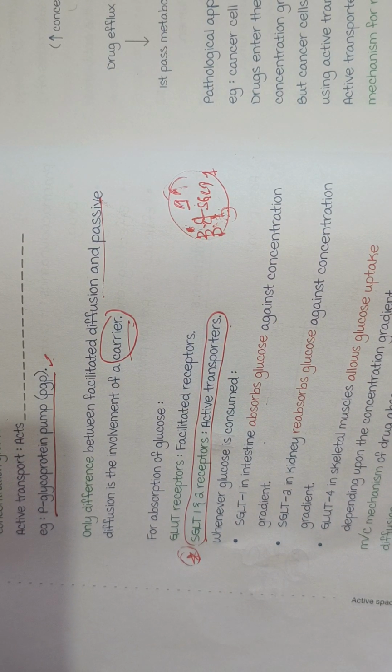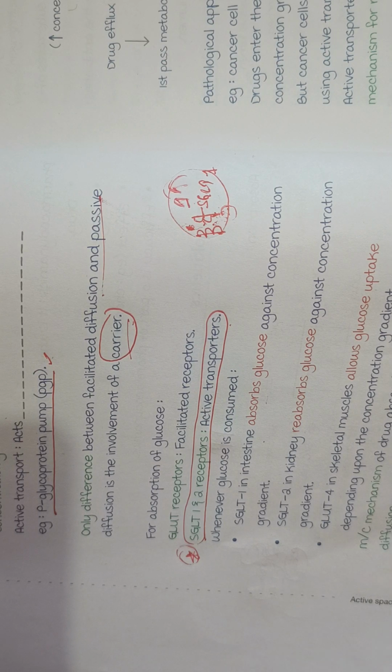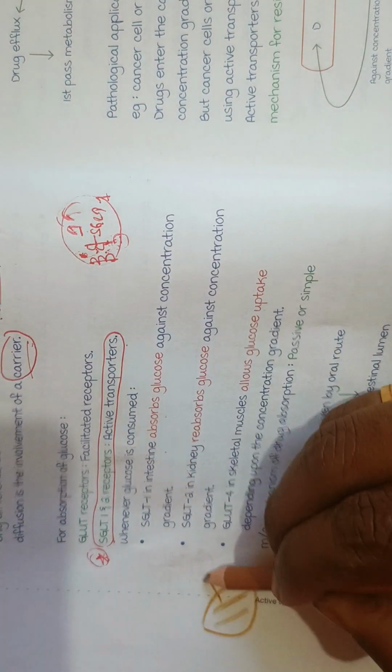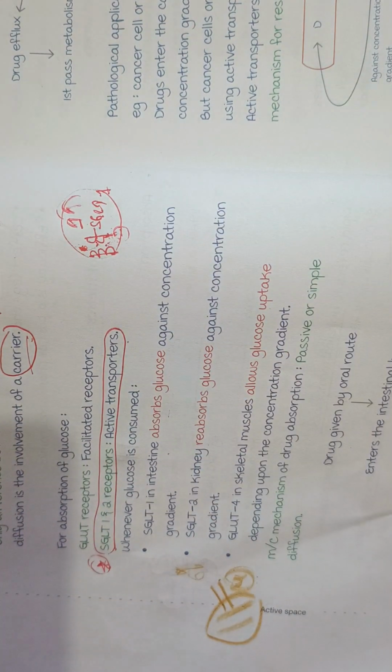Next we have something known as GLUT4 in skeletal muscles. It allows glucose uptake depending upon the concentration gradient, right? So we need to understand what happens in GLUT4. GLUT4 is a facilitated diffusion. Now this is the skeletal muscle, this is the GLUT4, and this is the level of glucose. Observe carefully, this is the level of the glucose.